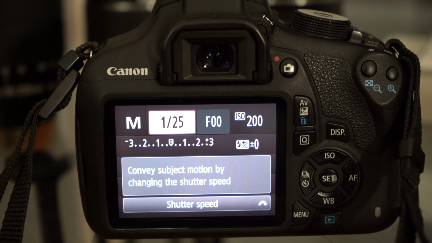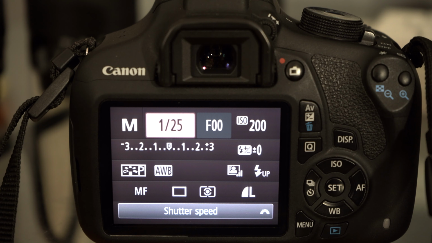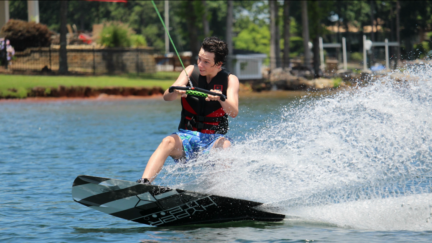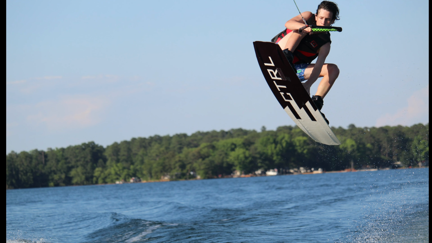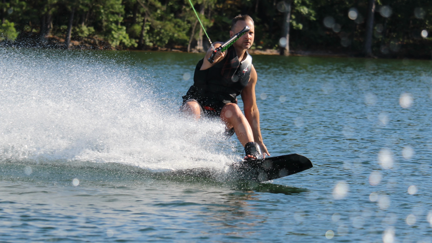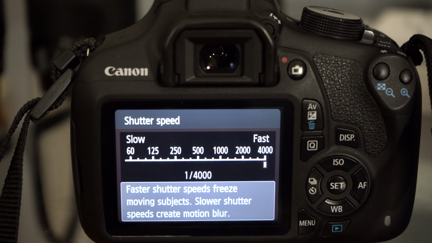Shutter speed controls how fast your camera is able to take a picture. For example, if you're doing water sports or something, you're out taking pictures of somebody in the lake, you're going to want the fastest shutter speed possible, which on this camera is 4,000. One thing you need to consider is the higher the shutter speed you get, the darker your picture will get.